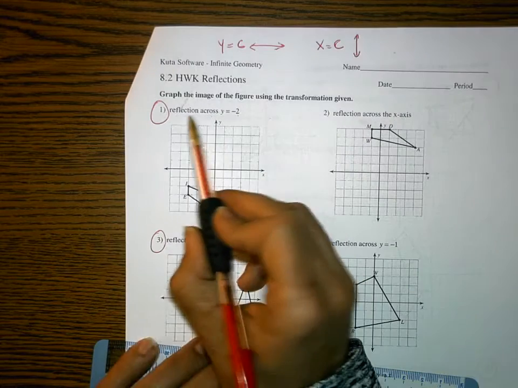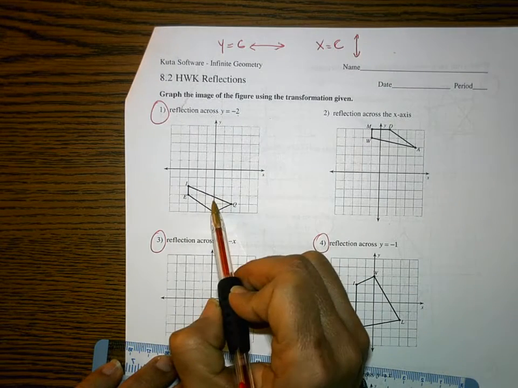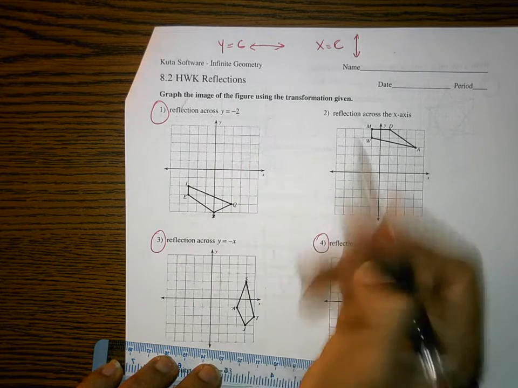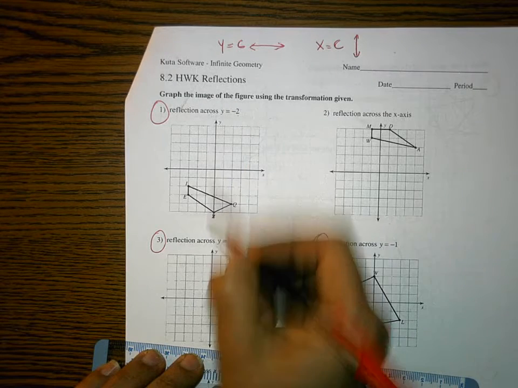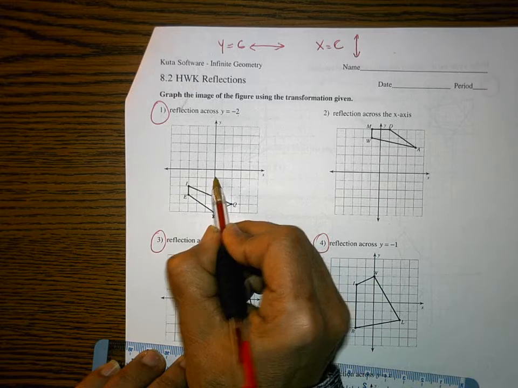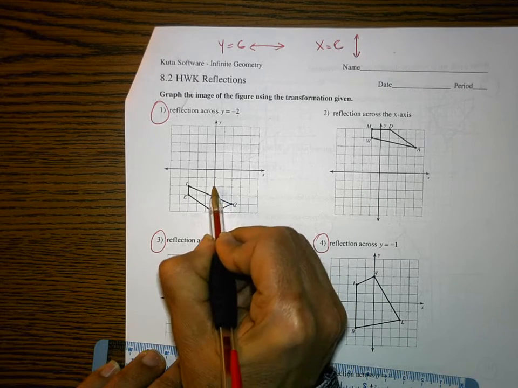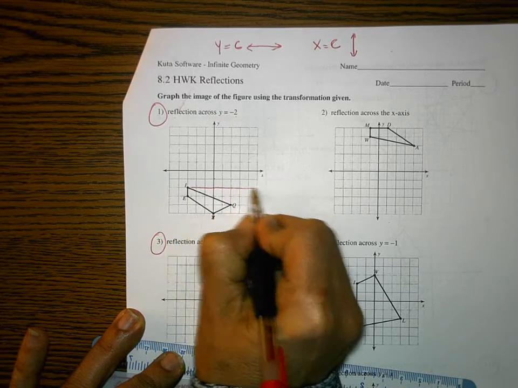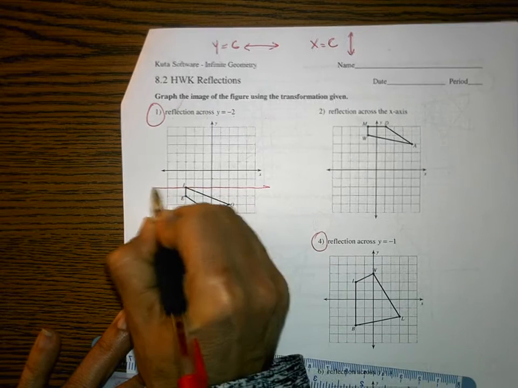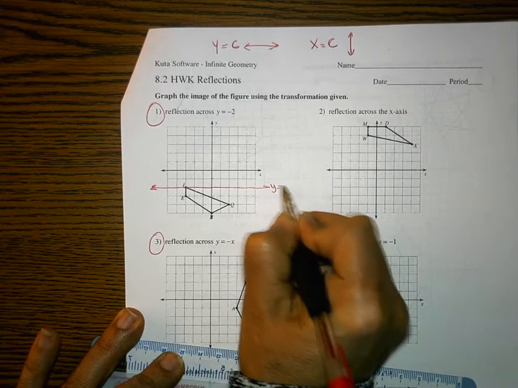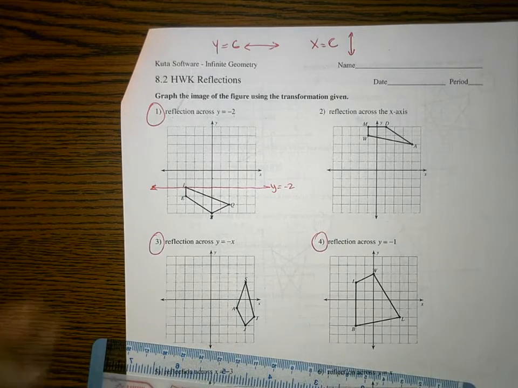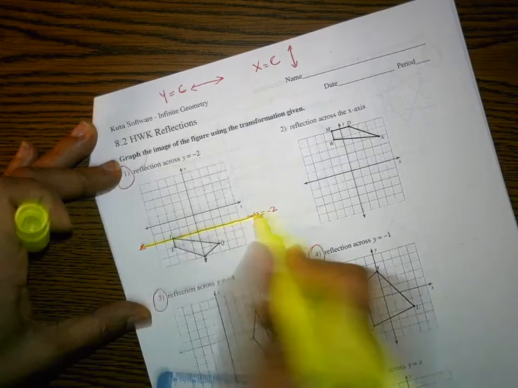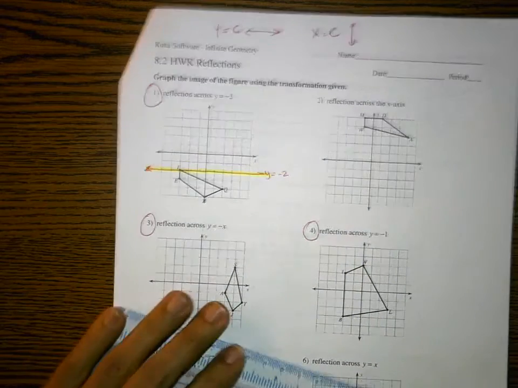Okay, so here it says, create a reflection of this image across the y equals -2 line. So here's the y-axis. Here's -1 on the y-axis. Here's -2 on the y-axis. I want to make a line right here that is going to be my line of reflection. Okay, y equals -2 is my line of reflection. I'm going to highlight it a little bit so maybe you can see a little bit better. There we go. That is my line of reflection.